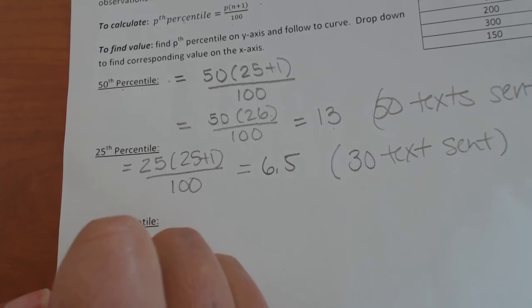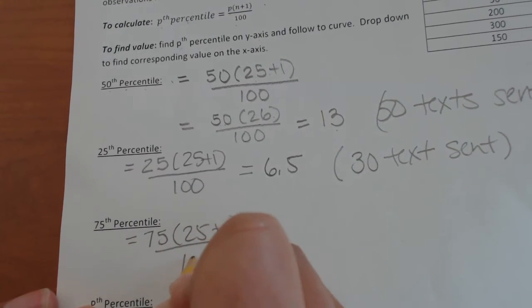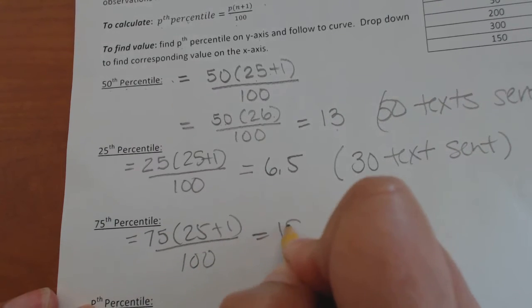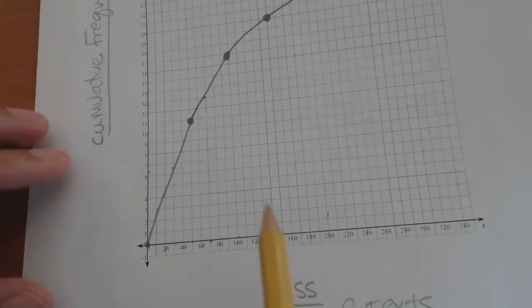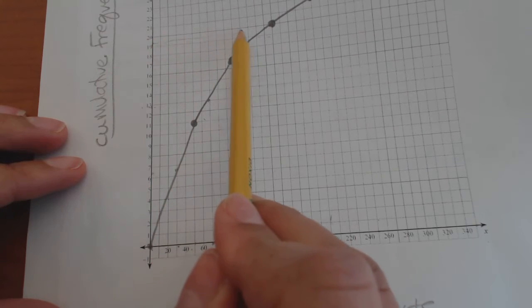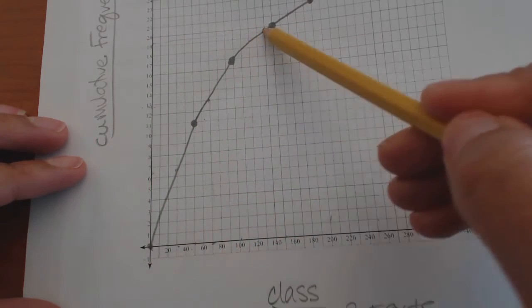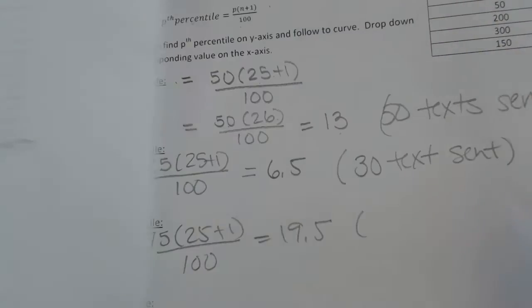75th percentile equals 75 times 25 plus 1 over 100. That's going to equal 19.5 in our cumulative frequency. How many texts is that? We go over here. We go to 19.5 here. Oh, good, the curve is there. 19.5, go over out here, drop all the way down. That's about 140 texts sent.